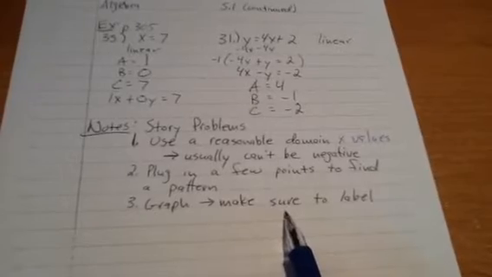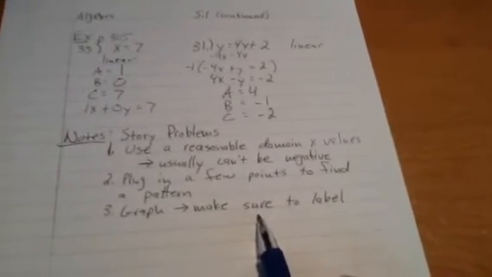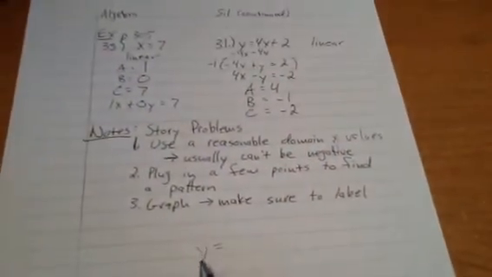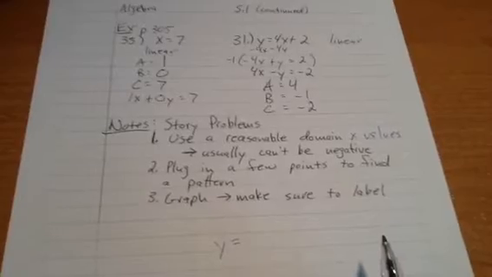You usually have to make up your own equation. We've been doing equations all year. Remember, y is usually going to be your total. Okay, so it's going to be y equals something. Y is your total. That's usually what it's going to come out to.